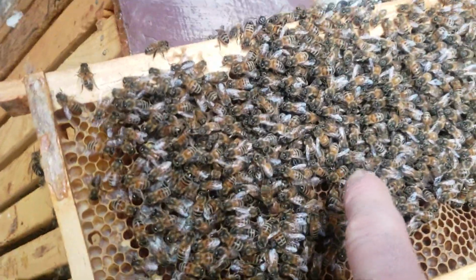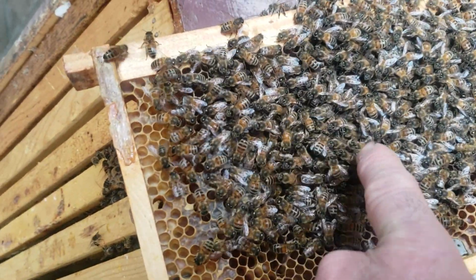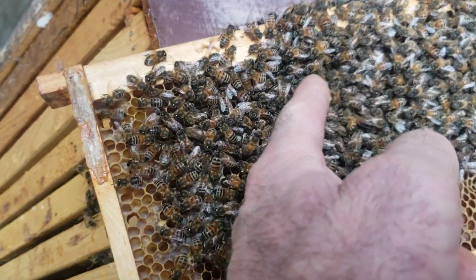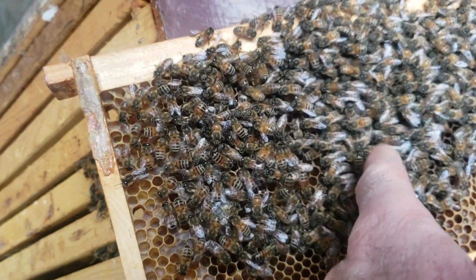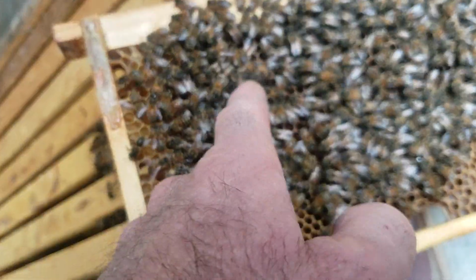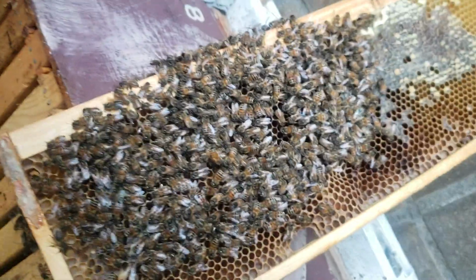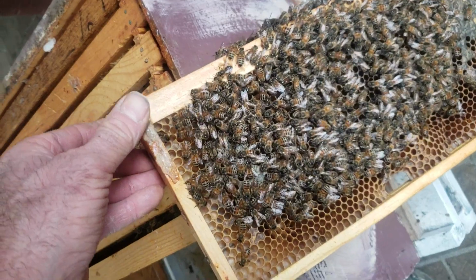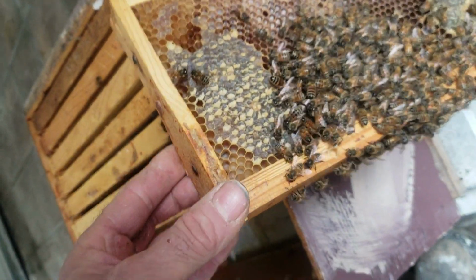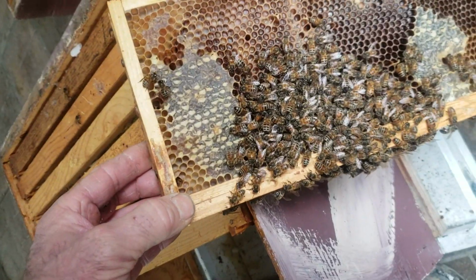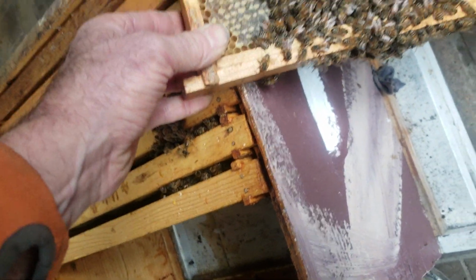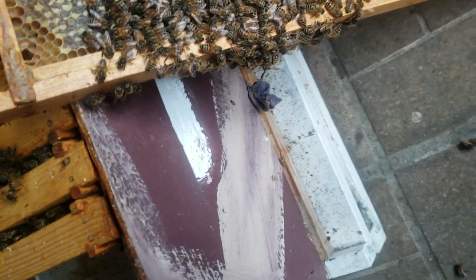The queen, I don't mark my queens because it's not really necessary. If she's covered by bees, you're not going to see the markings anyway. She was right in here. I know what a queen looks like. I've been doing this for 8 years. She may have moved since I moved the frame. But queens look different, obviously. If I can find her real quick. Let me pause this and I will find her again. I don't want to make this video any longer than necessary.